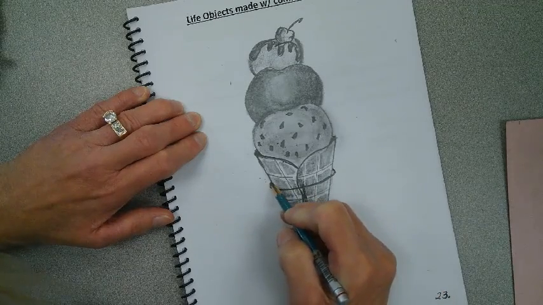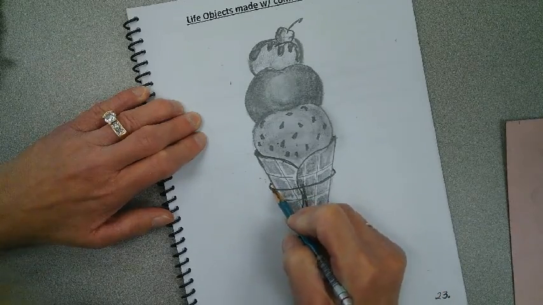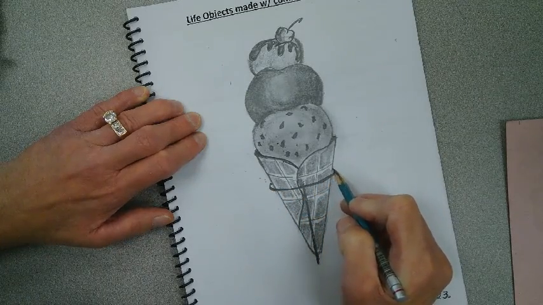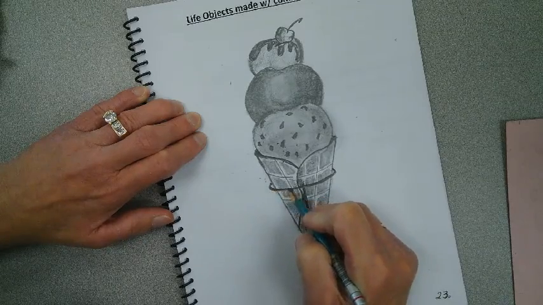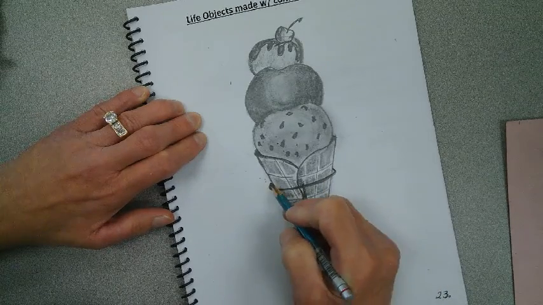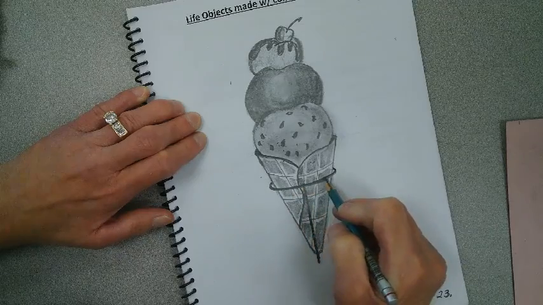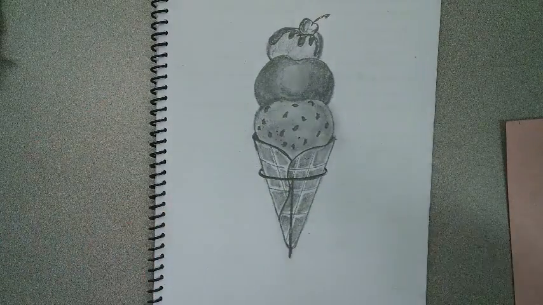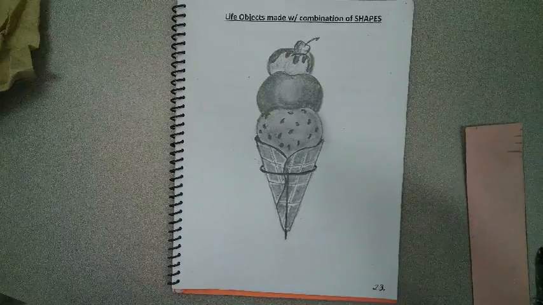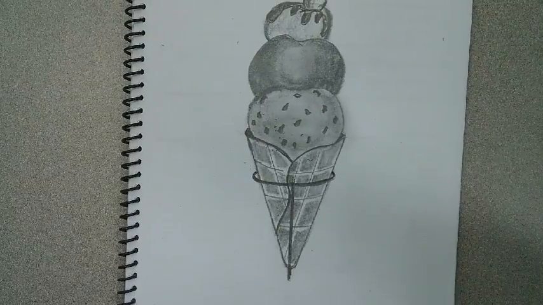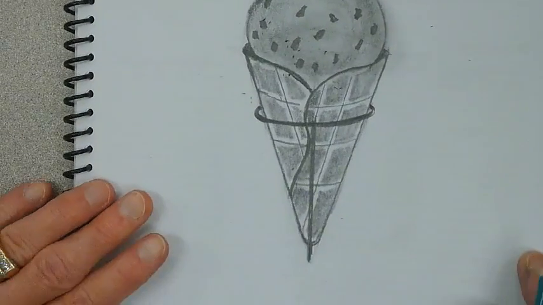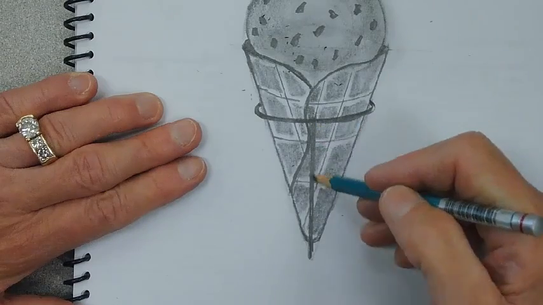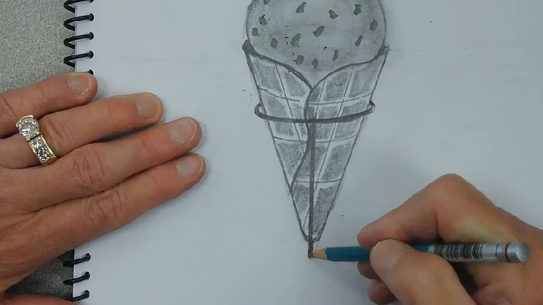And to make it look like the cone is sitting in the wire, it'll be really important that you... So to show you this portion, I have a wire coming down through here.